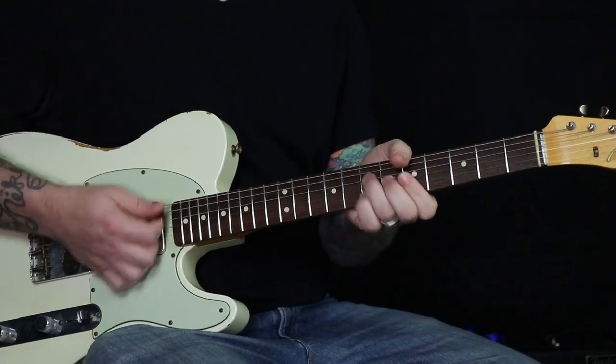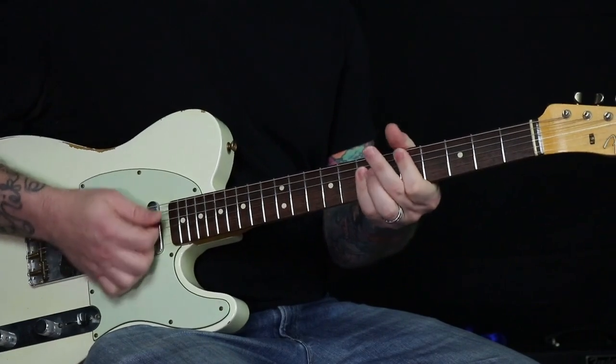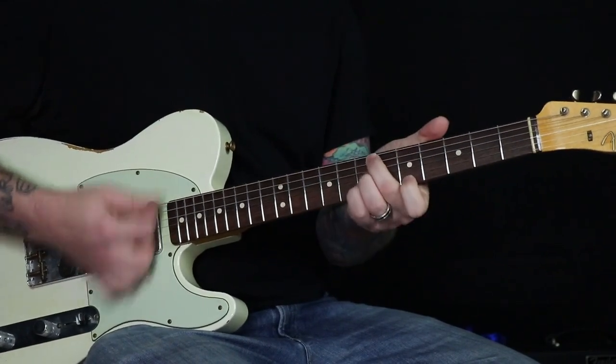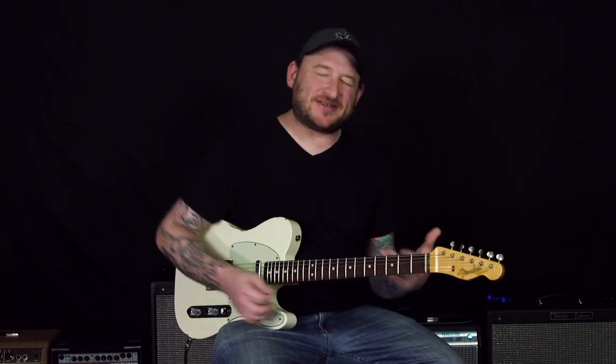You play. You can do it going back. So this is called a turnaround for a reason. It leads you to this next chord. Okay, so then you're on the 4.